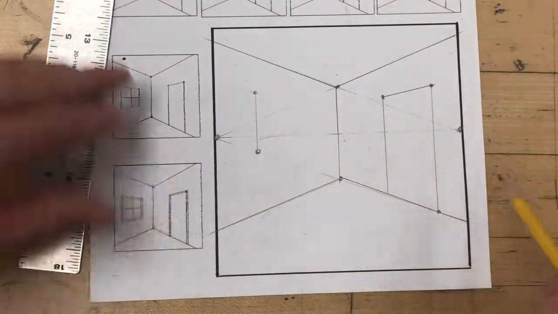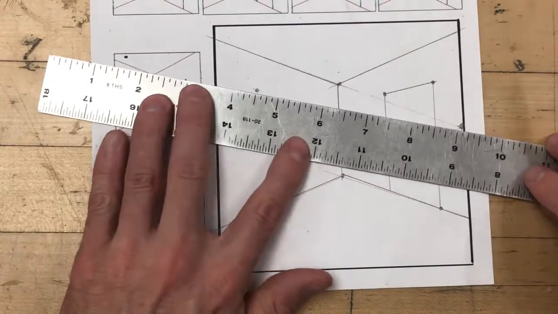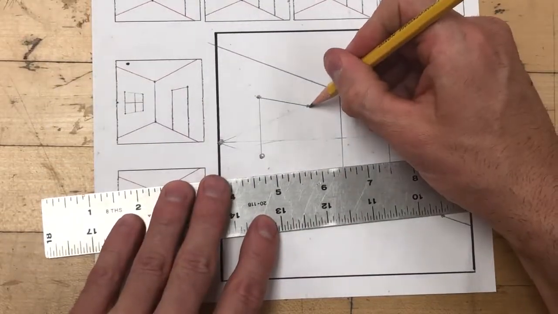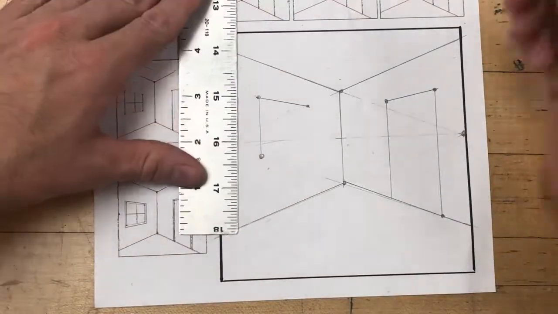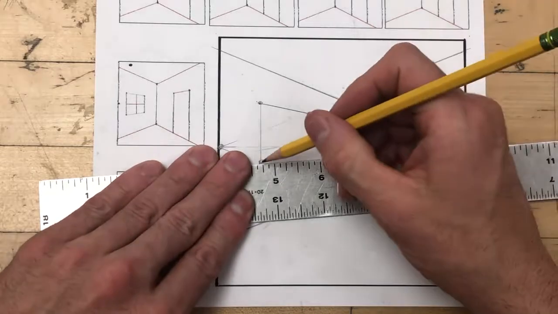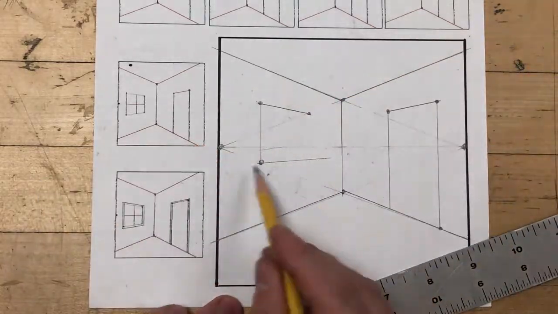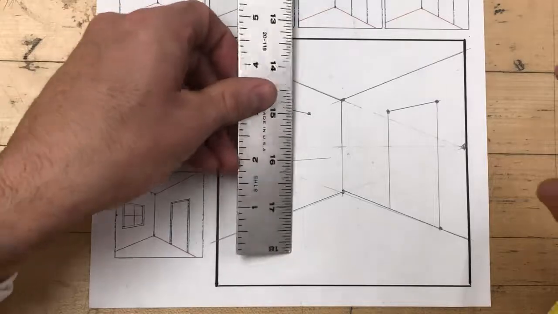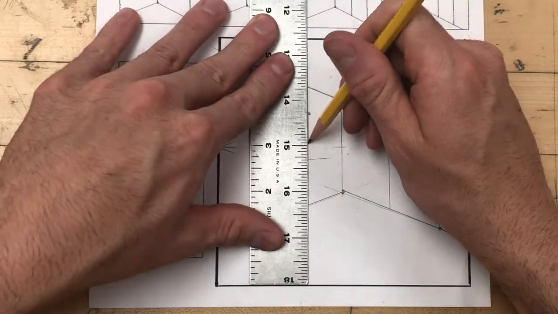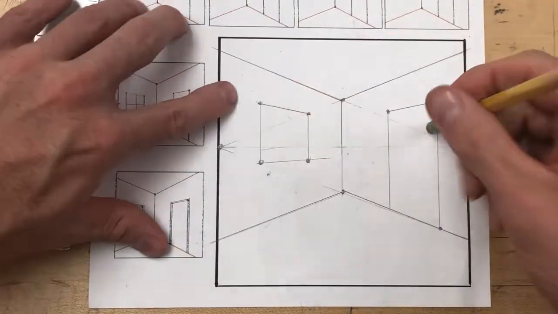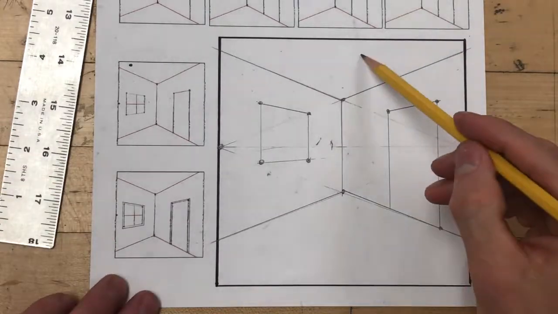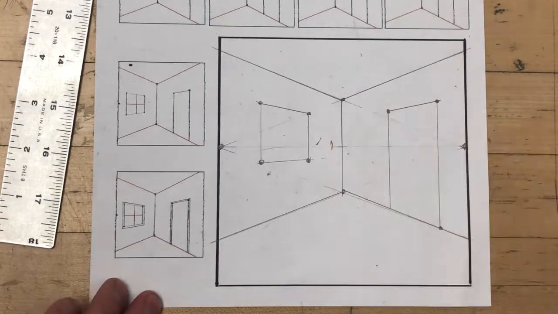I'm going to connect both dots back to the right vanishing point, like so. I'm not going to go all the way, just about 1 inch, 1.5 inches. Next, I'm going to connect this bottom dot back to the right vanishing point. Now I went a little long, but I'll erase the information I no longer need as soon as I know where my vertical line goes. Okay, so now I have ceiling, wall, door, floor, wall, and window shape.